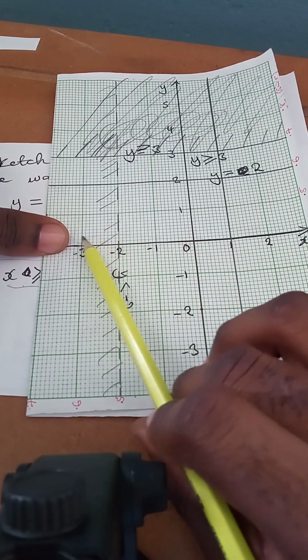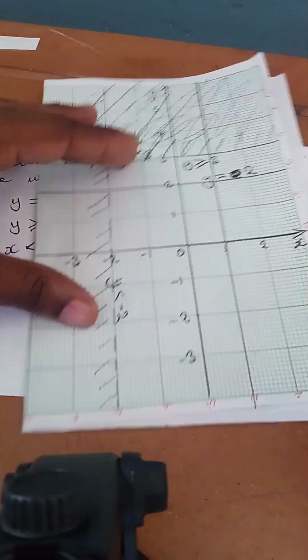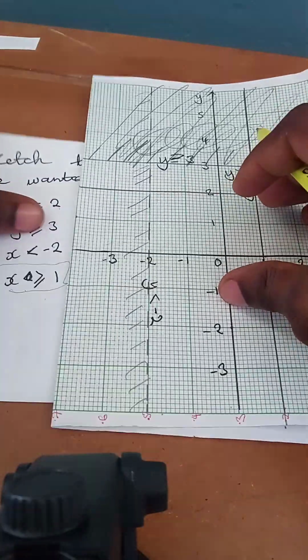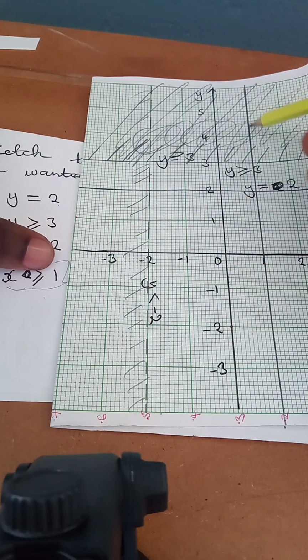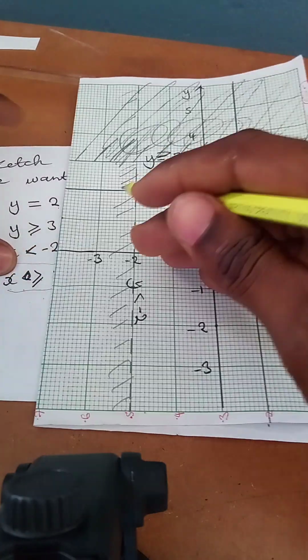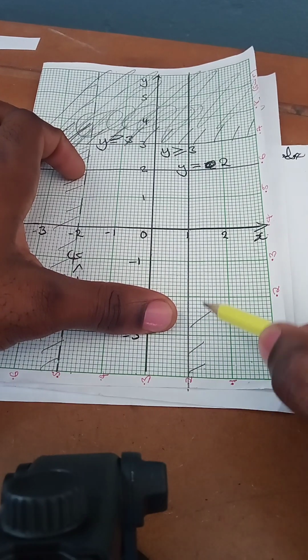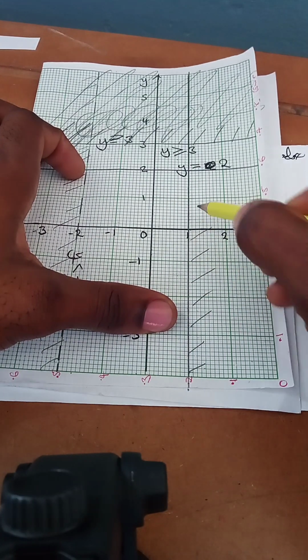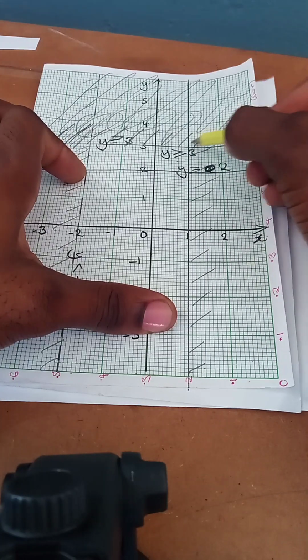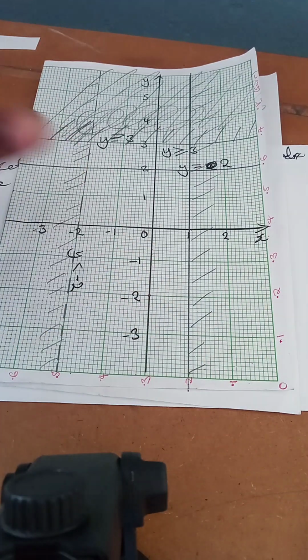All these numbers this side are less than 1. So I'm going to shade on the side where all the numbers are greater than 1, like this.